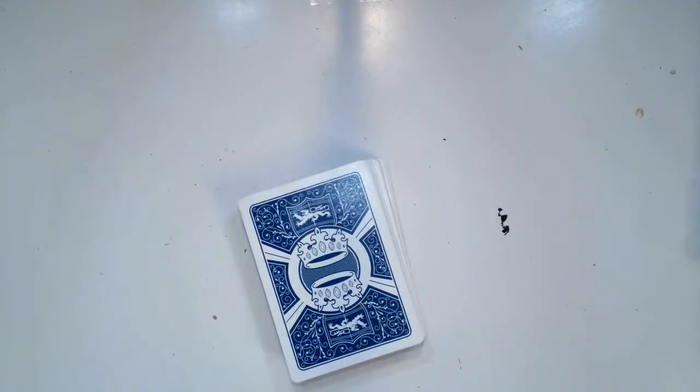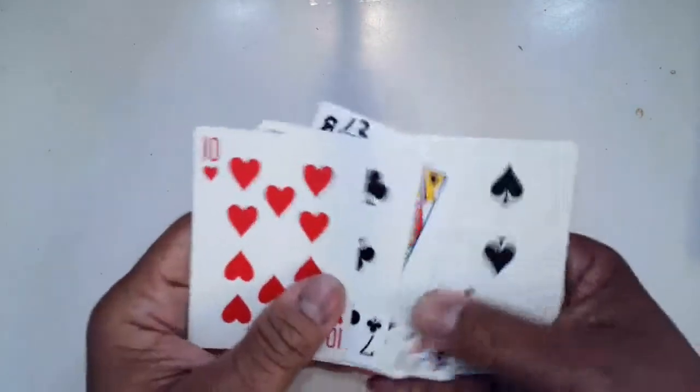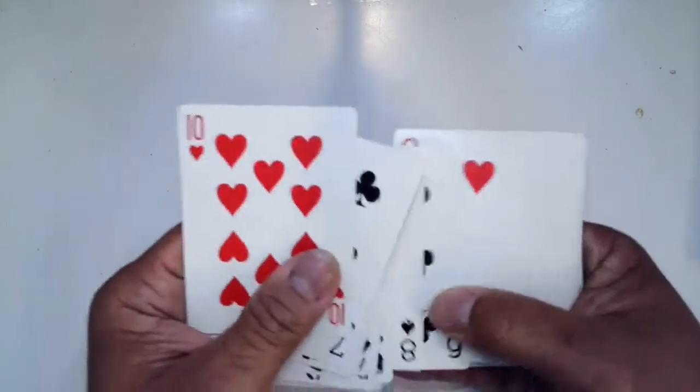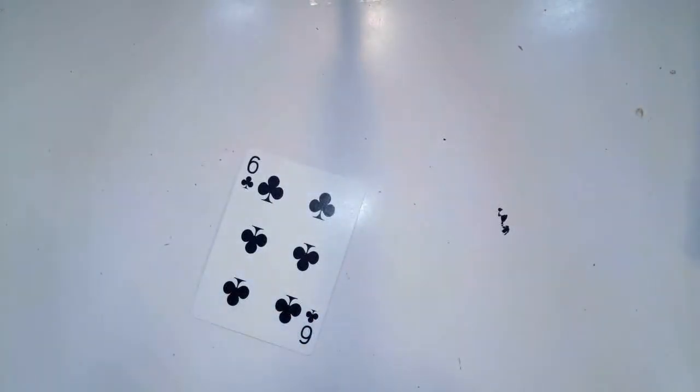From here, once you do that, now comes my favorite part. The cards. This is my favorite part. Okay? This is where you really get to practice your sixes.